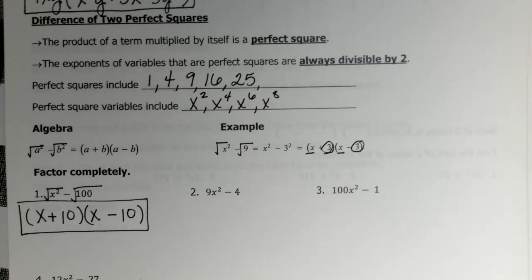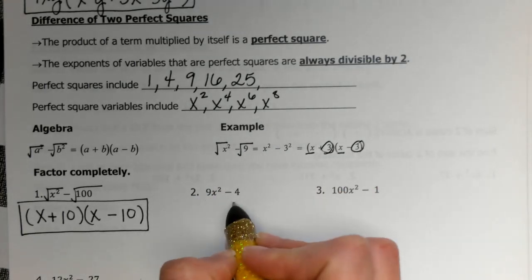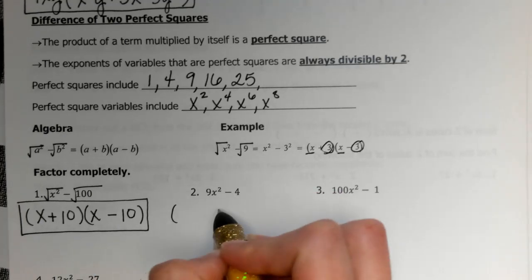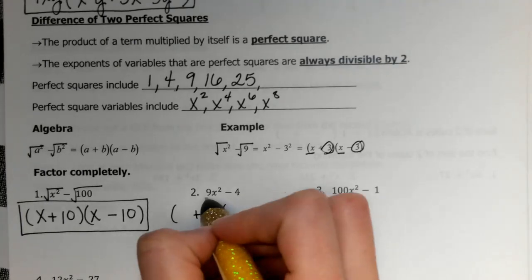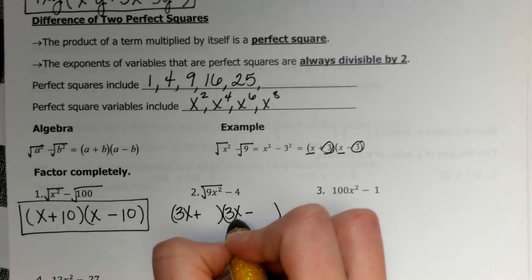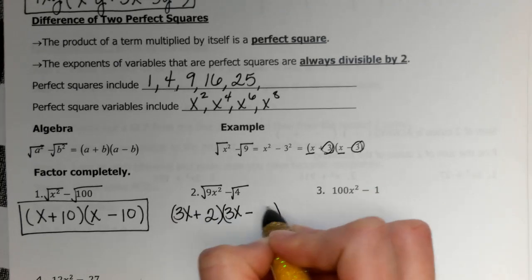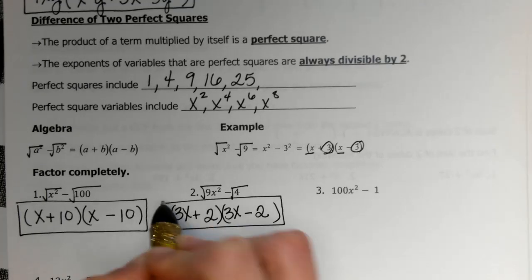Okay? 9x squared minus 4. Can I take out a GCF here? No. So I'm going to check, is that the difference of 2 squares? Are 9 and 4 perfect squares? Yes. And I have an even exponent, so I can split it. One's plus, one's minus. Square root of 9x squared gives me 3x. Square root of 4 gives me 2. So 3x plus 2 and 3x minus 2.